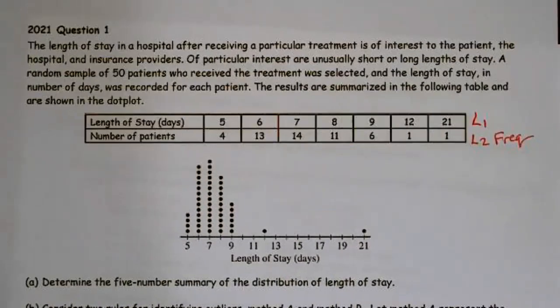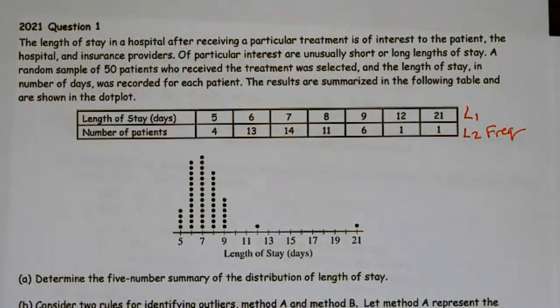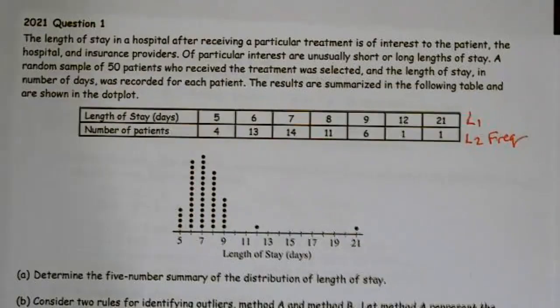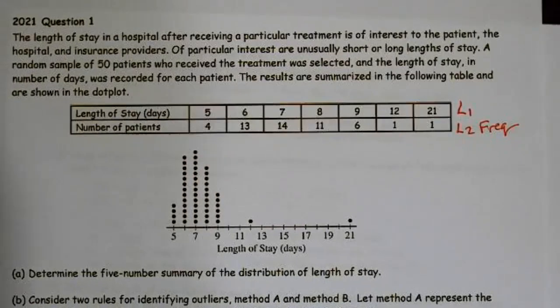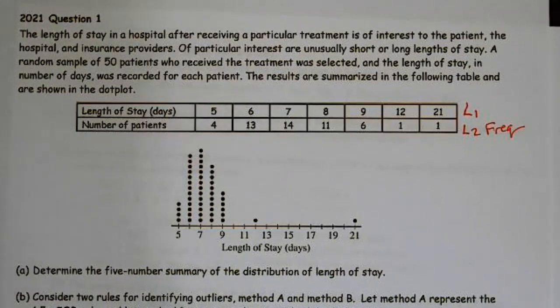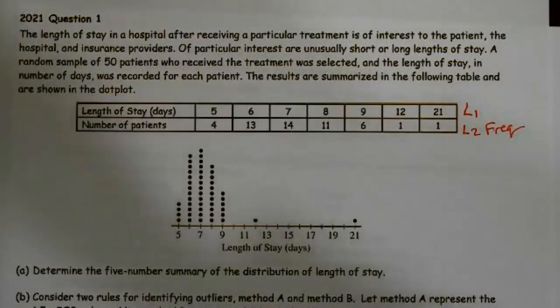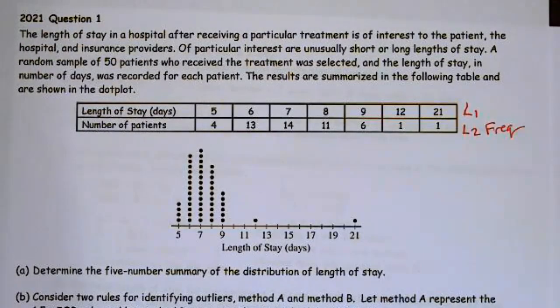All right, this is a 2021 question one that made Mrs. Lamb and I cry. So we're going over it again because our students didn't do as well as they should have on this. It says the length of stay in a hospital after receiving a particular treatment is of interest to the patient, the hospital, and insurance providers. Of particular interest are unusually short or lengthy stays. A random sample of 50 patients who received the treatment was selected, and the length of stay, the number of days, was recorded for each patient.